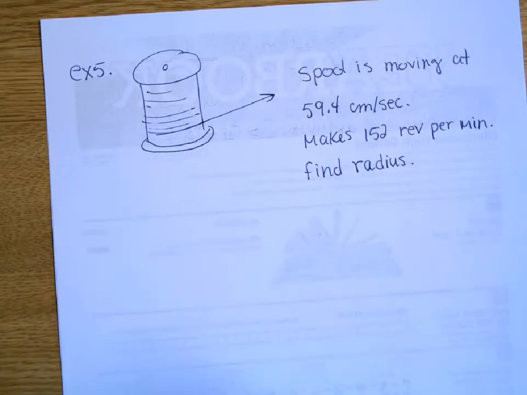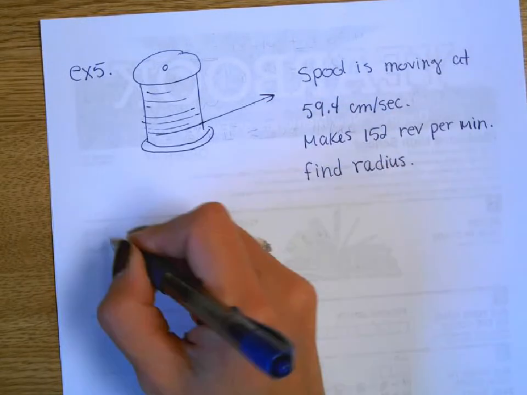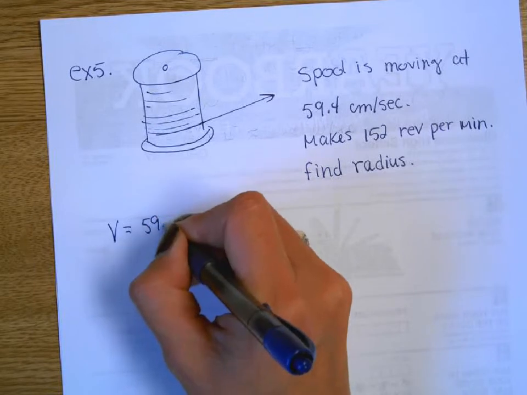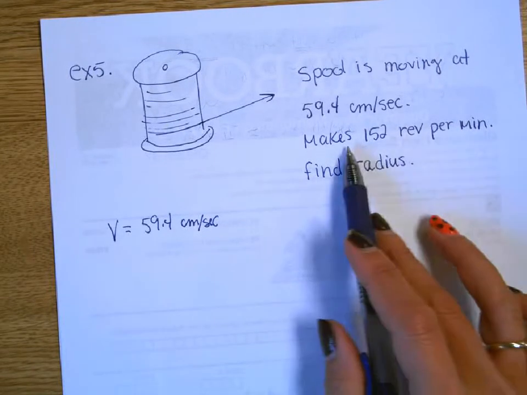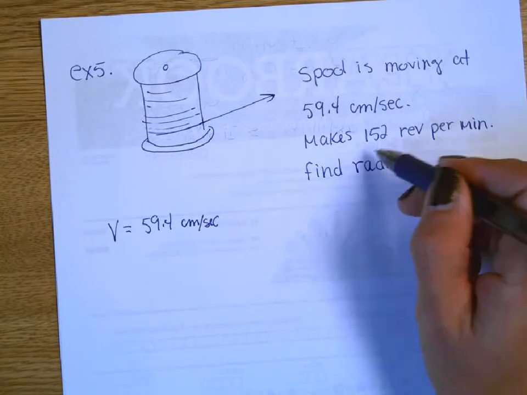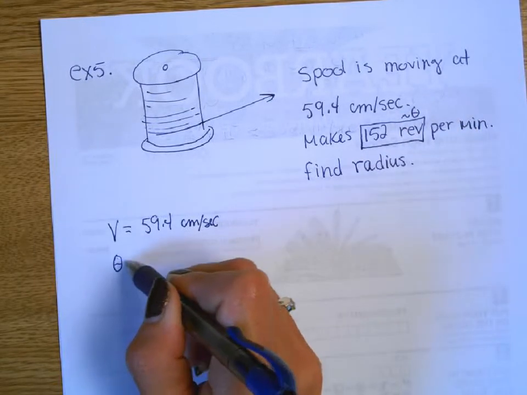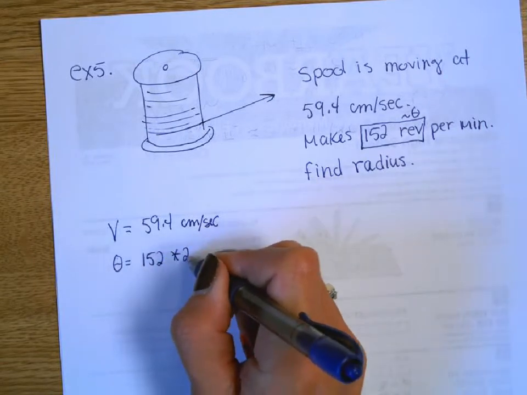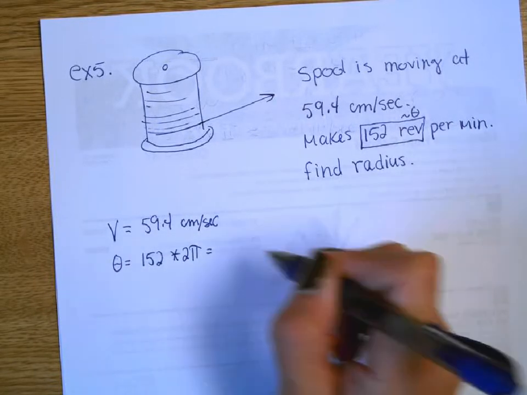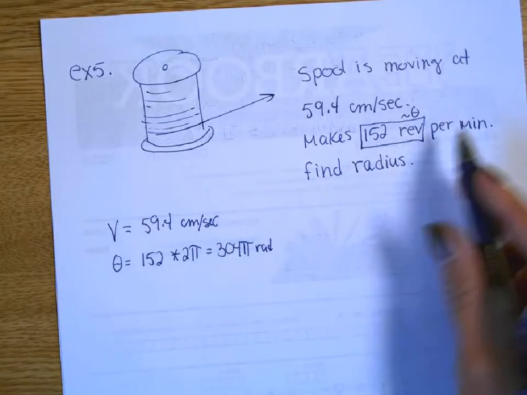Okay. Label what's given. We already have our velocity. What's the velocity? 59.4. So what letter are we calling that? Big V. So big V is 59.4 centimeters per second. What's this 152? I'd like to break this apart. Revolutions. That is almost theta. So how do I get theta? We're going to multiply it by 2 pi. And we get 304 pi radians per minute.